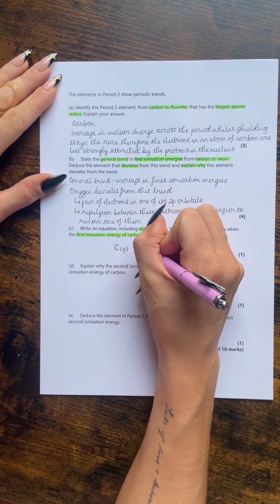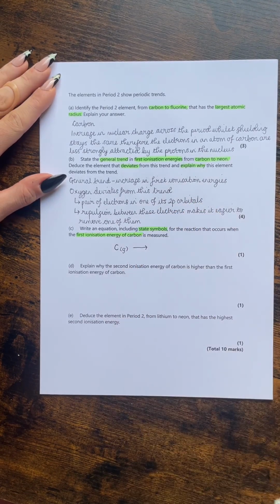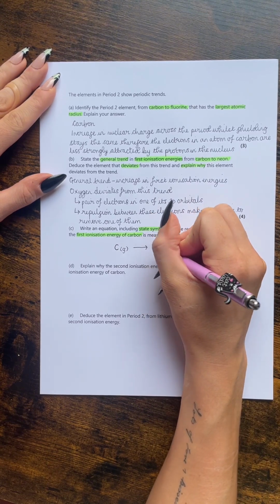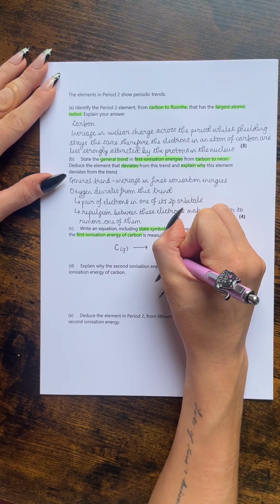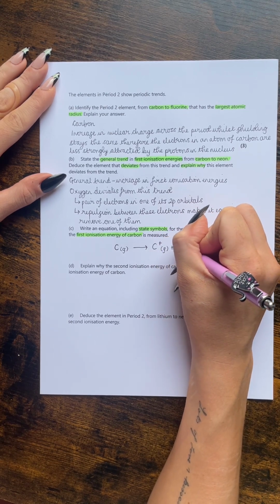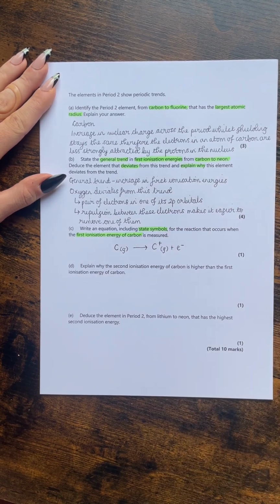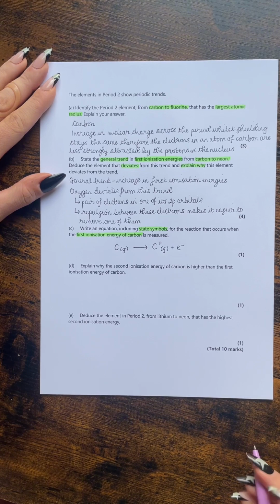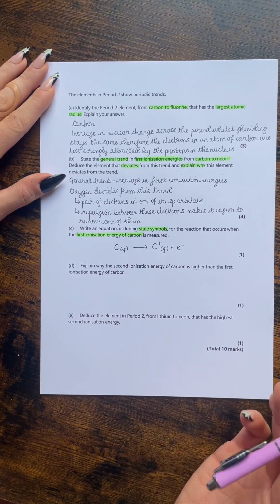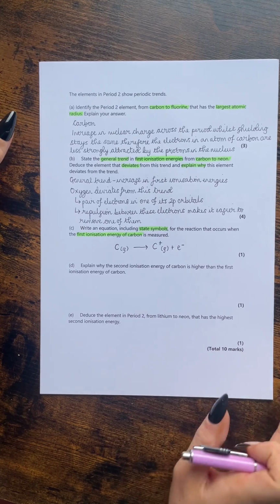And if we are then removing an electron from an atom, we are going to make a positive ion, which will also be in the gas phase, and then obviously we will have the electron that we have removed from the atom on that side as well. Now again, you don't see carbon as ions. Carbon doesn't undergo ionic bonding.